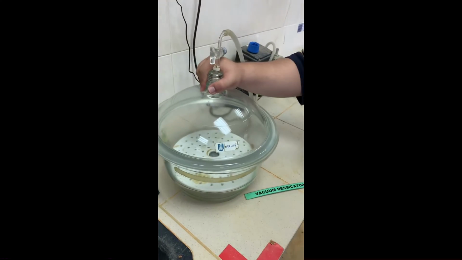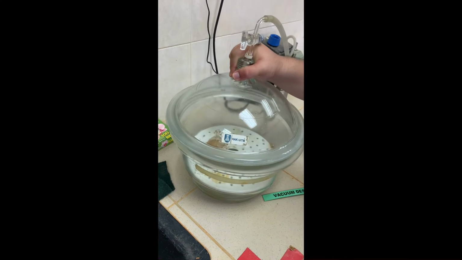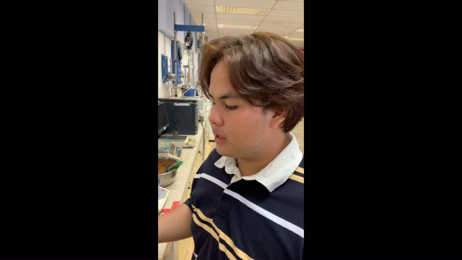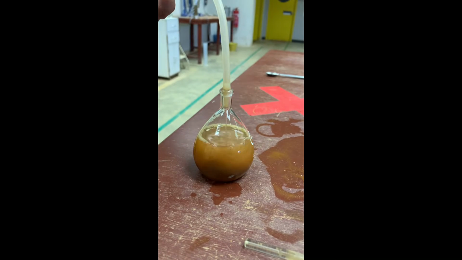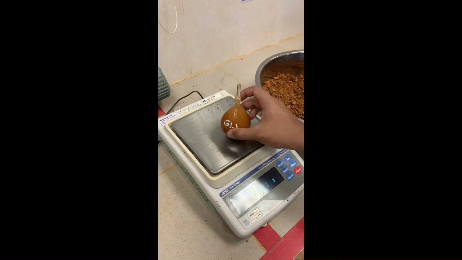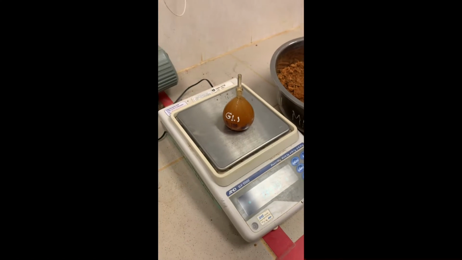So this is the vacuum set, as you can see. We put it into the vacuum set, and then we wait 10 minutes. And then pour the distilled water until the bottle is full. And then I record the mass of the density bottle after I pour the distilled water.